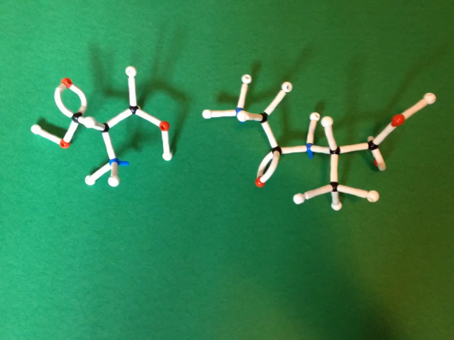Now we're going to start to form a polypeptide chain. We're starting with the serine from step 6, and the dipeptide from step 7.